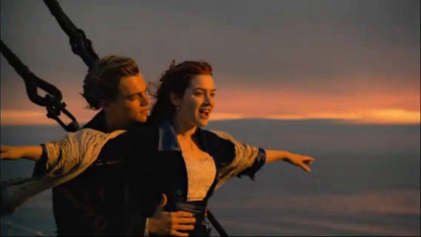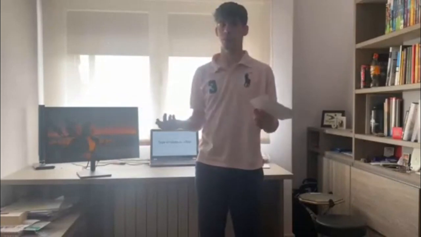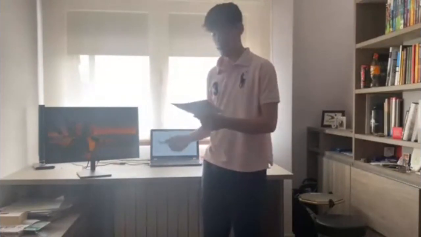Then we have the medium shot. This shot shows the character from the waist up. And it is often used in dialogue scenes. And as we get closer to our characters, we can see things that we couldn't see before, like the body language.